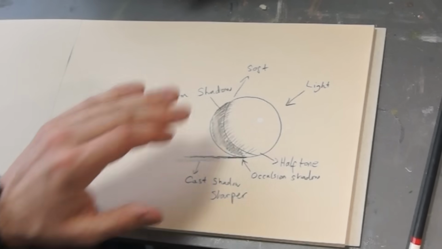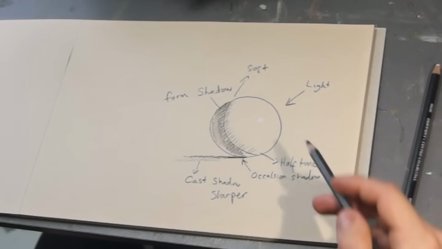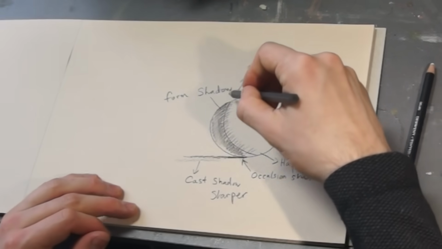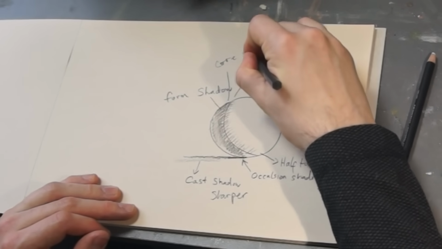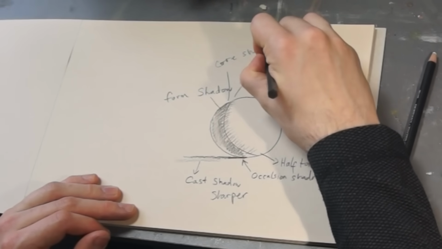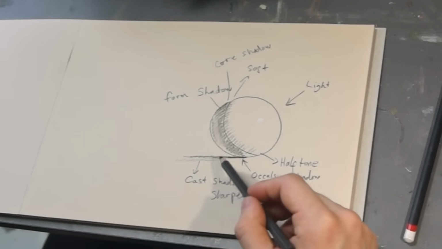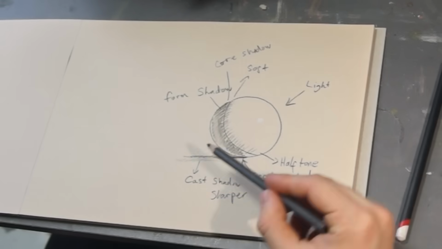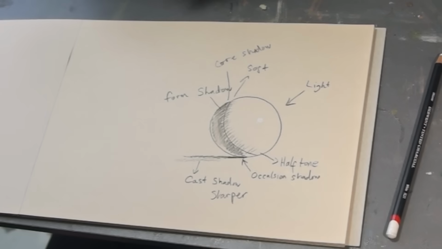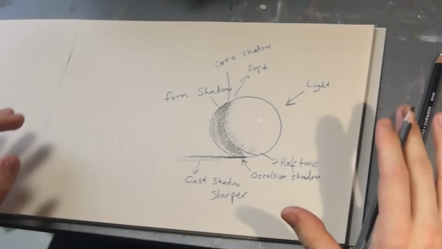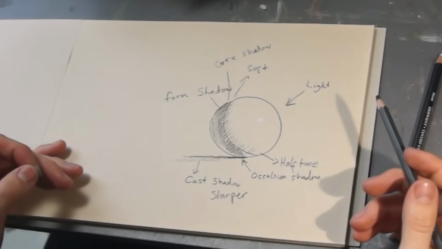And what you're going to get here is a little bit of reflected light coming into the shadow, and the darkest part of the shadow is going to be here, which we call the core shadow. So let's just call that core shadow. So that's going to be the darkest bit of the shadow. And likewise with the cast shadow, whatever is above the object will also cast some light into the cast shadow, which is the reason why the occlusion shadow is the darkest. And just from this quick sketch, you can see that that sphere is now starting to look a bit 3D.